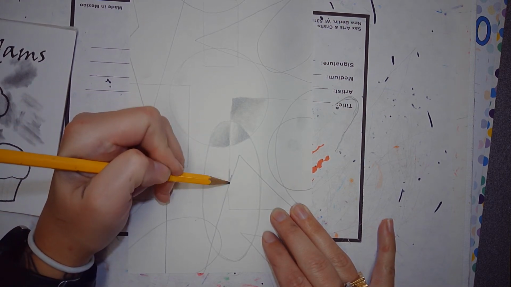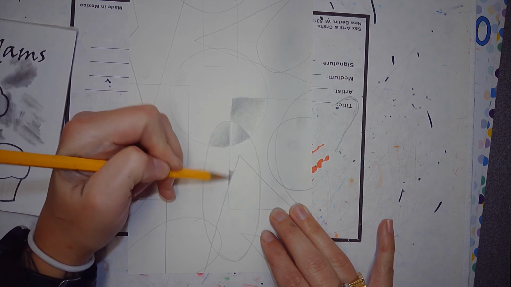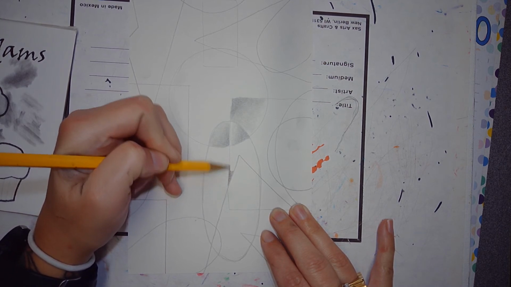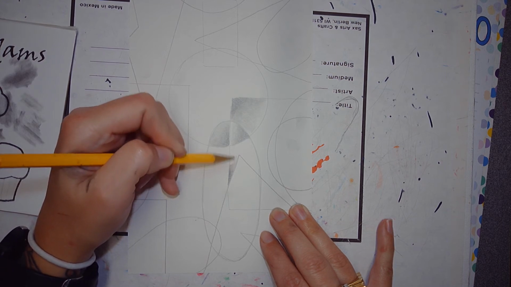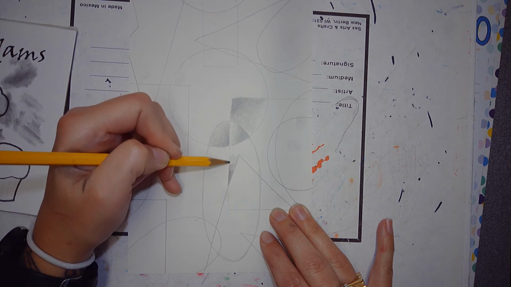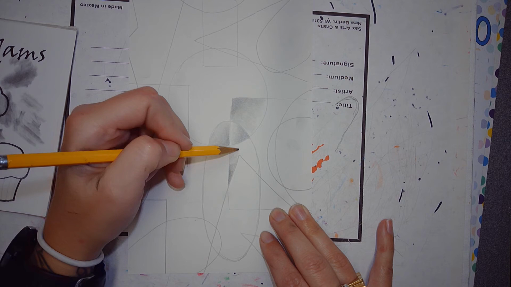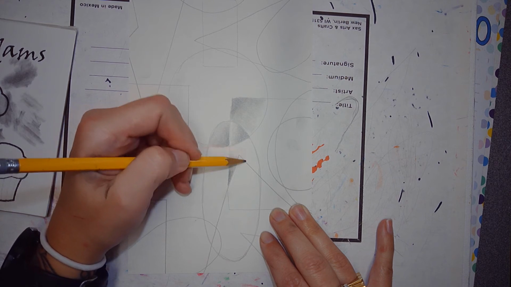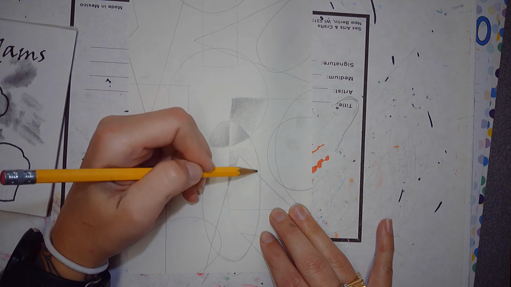You're controlling this a lot more with pressure. So if I have my darkest value here, I'm pressing down pretty hard. As I move away, I'm going to lighten up my pressure until I get to the point where I'm barely touching the surface of the page.